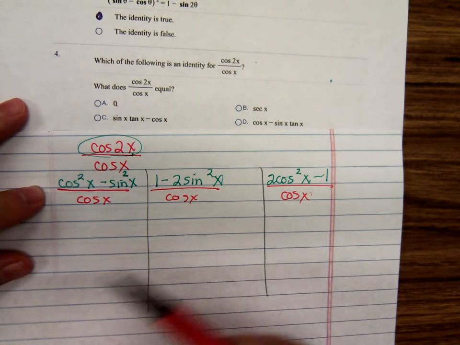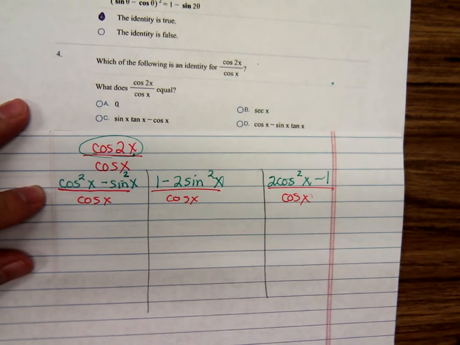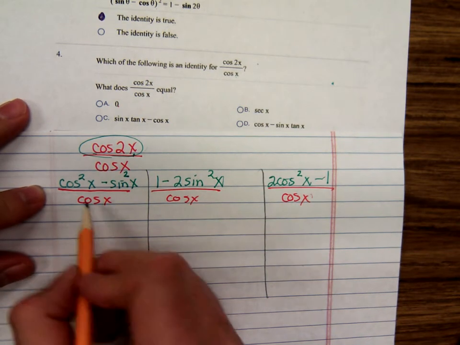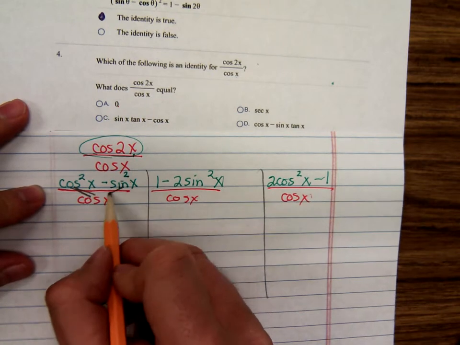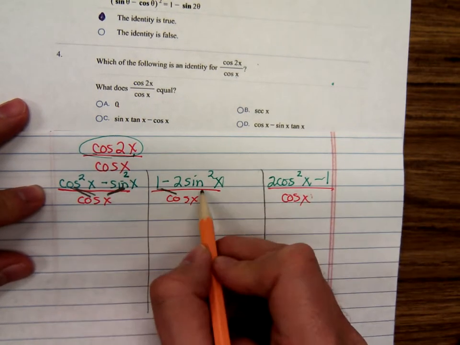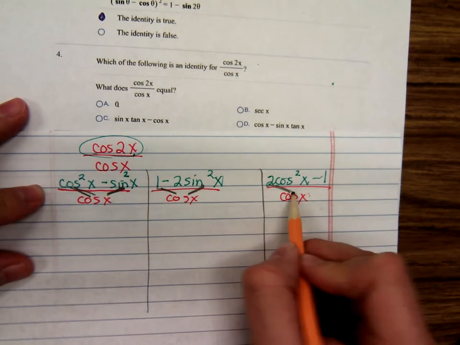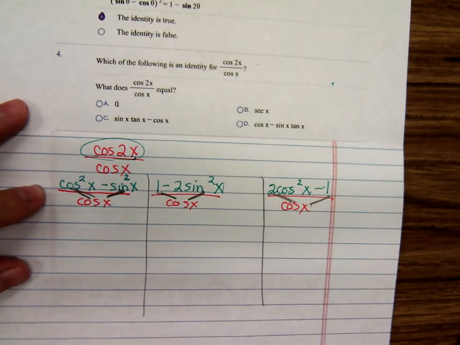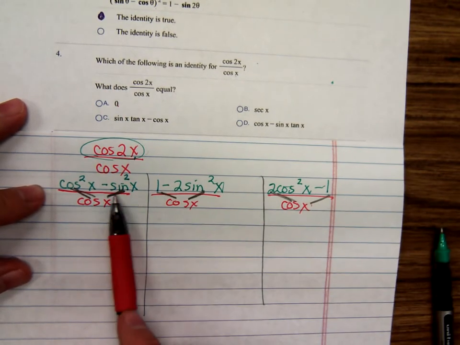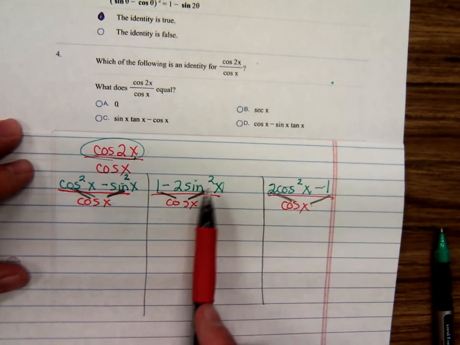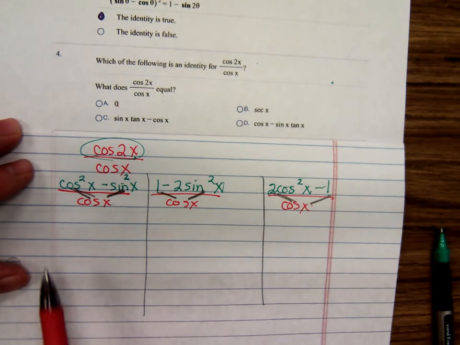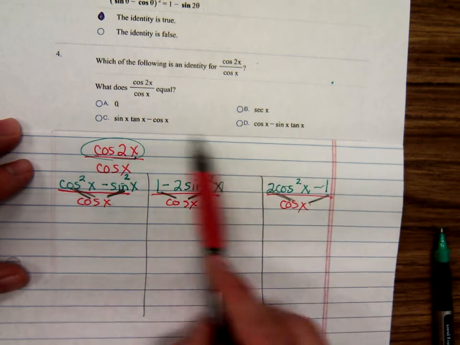Well, if there's just one term in the bottom, one thing you could do is separate. If we separated these, put each one of the green terms over the red cosine x. Hopefully we can get one of those to simplify to this stuff we have right here.